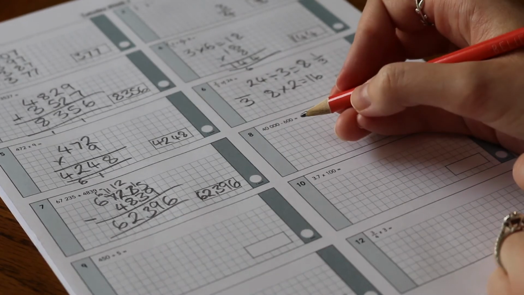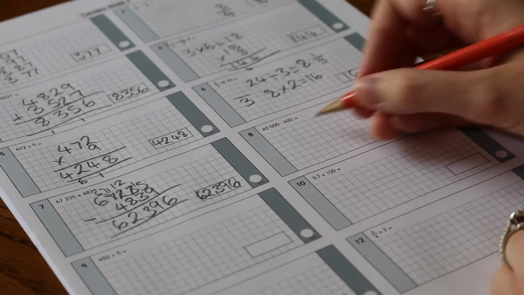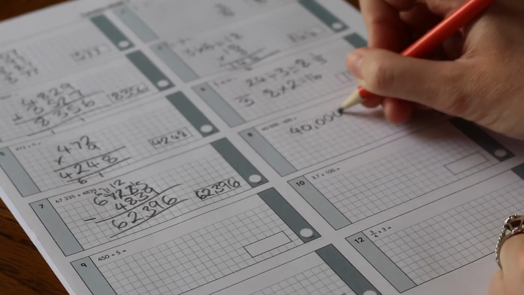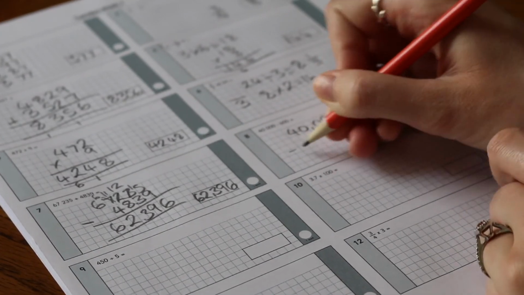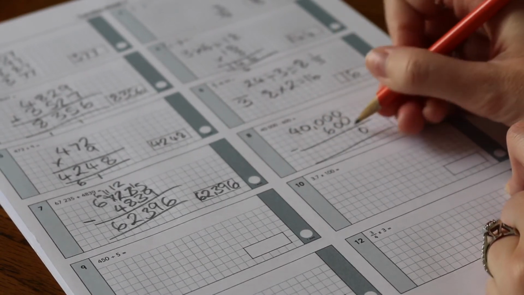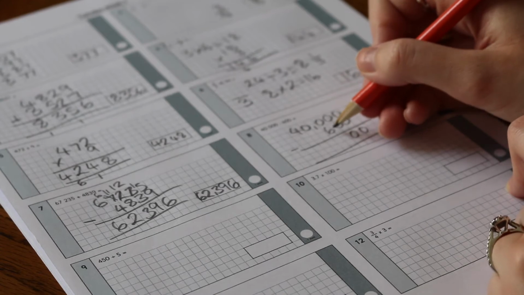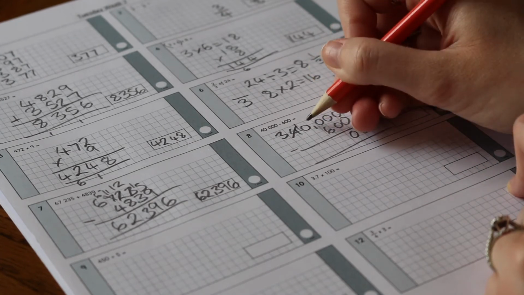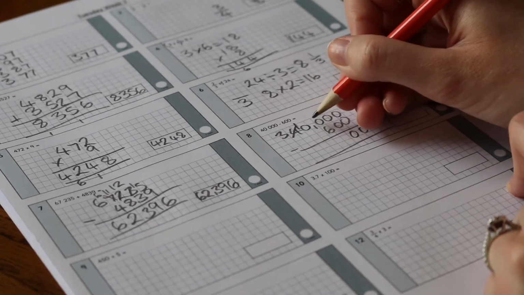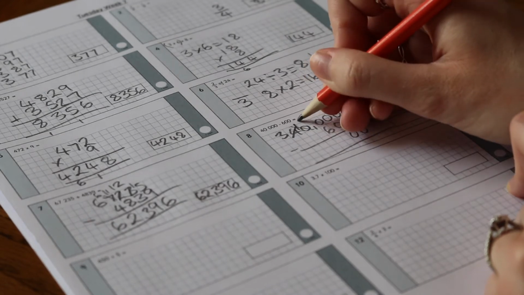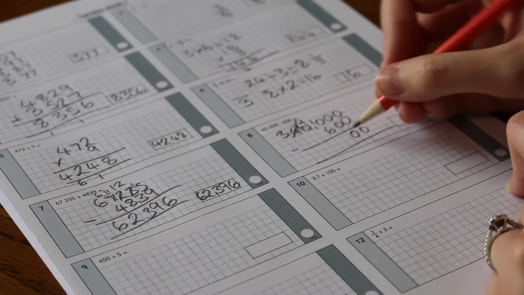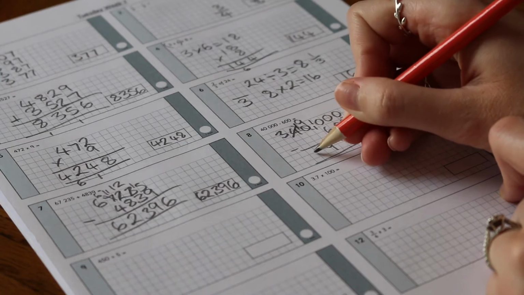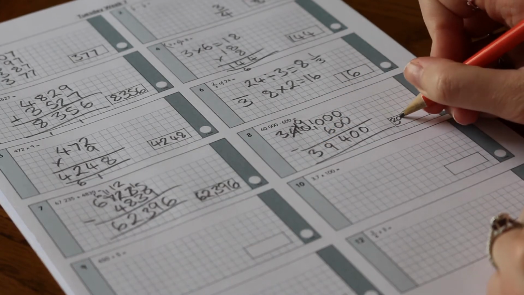The next one, 40,000 take away 600. Now we could count back in our hundreds here, but it's a little bit tricky, so I'll just show you using the written method. 40,000 take away 600. So 0 take away 0 is 0. We can't do 0 take away 6, and we can't exchange from our thousands column, so we need to go into our 10,000s column and then put that 10,000 that we've taken into the thousands column. Then we can exchange from our thousands column, turn that into a 9, and make our hundreds column into a 10. 10 take away 6 is 4, 9 take away nothing is 9, 3 take away nothing is 3, so the answer is 39,400.